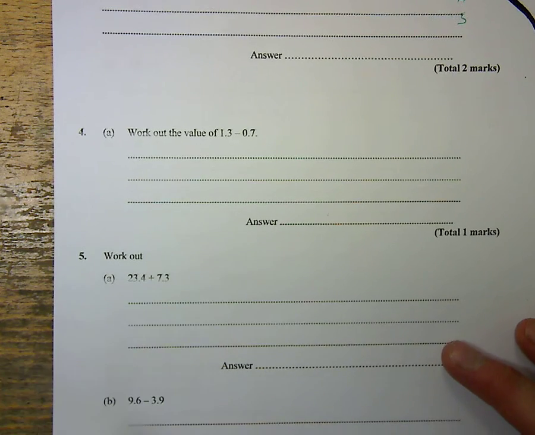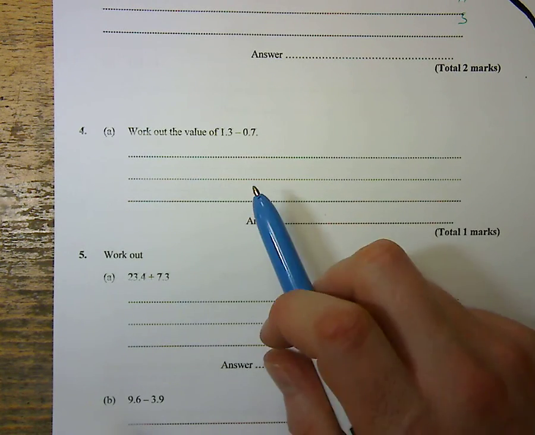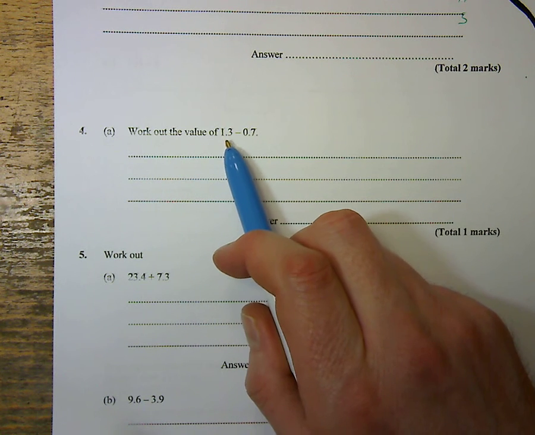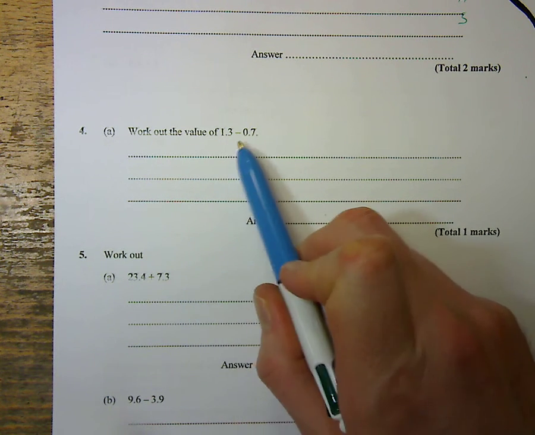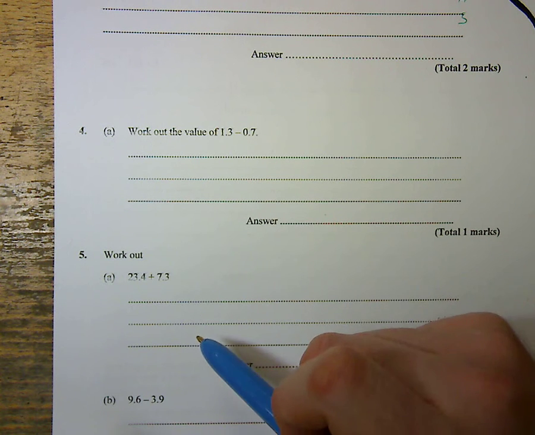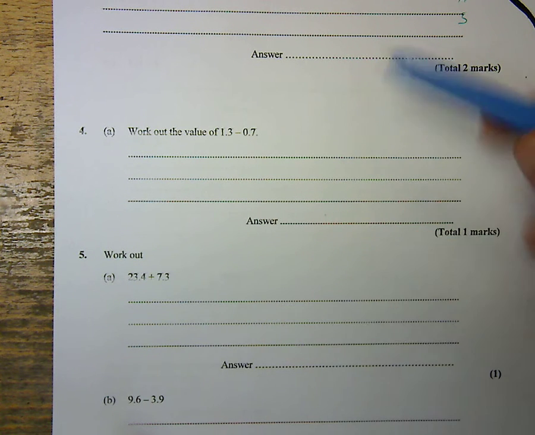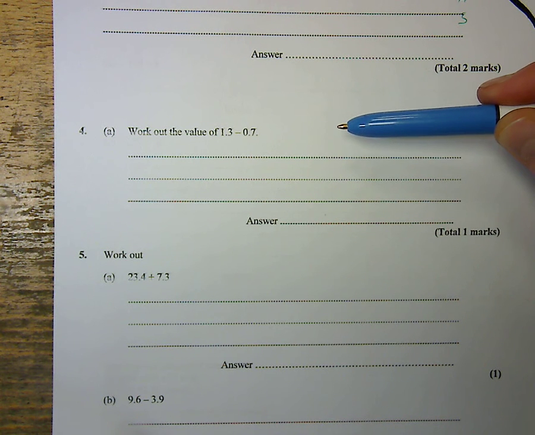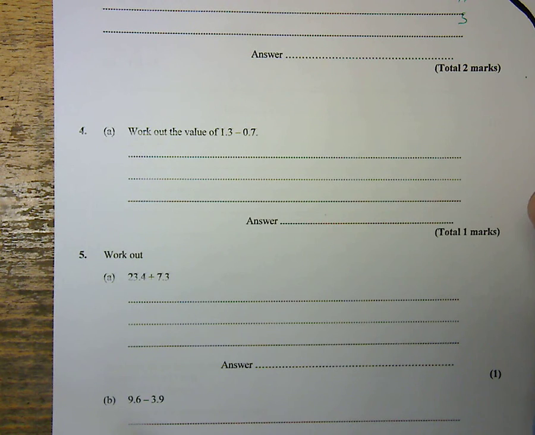Question 4a. Now I've already laid out a subtraction, so I'm not going to help us here, but we want to work out the value of 1.3 take away 0.7. So again, what we've done before, you need to put it in the column addition, you need to line up your decimal points, which means everything will be lined up in the correct columns.